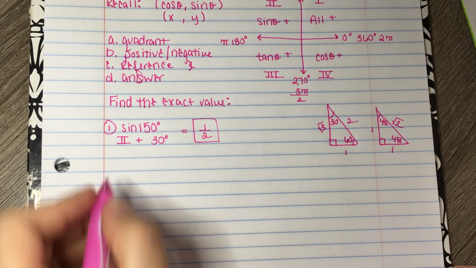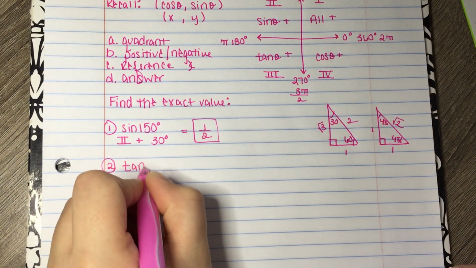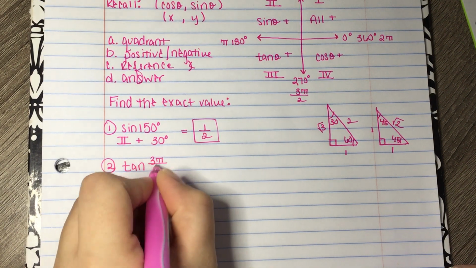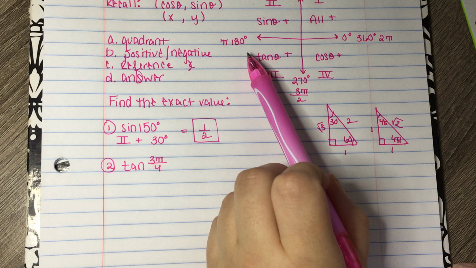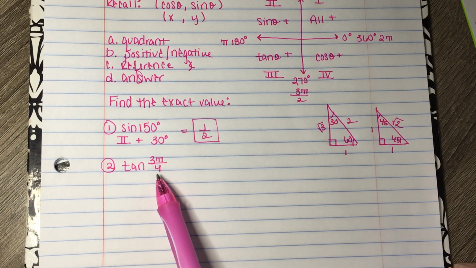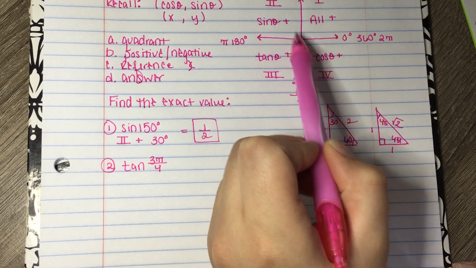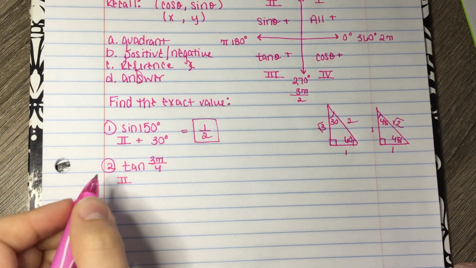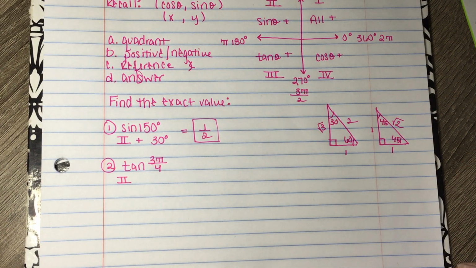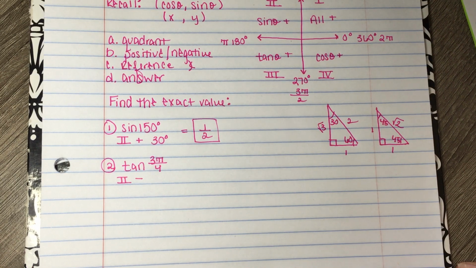All right, we're going to find the exact value of number 2, and we're going to do tangent of 3 pi over 4. The radian ones can be a little trickier. 3 pi over 4, that is like saying I'm 3/4 of 1 pi. So here is pi, so 3 pi over 4 would be somewhere right here in the middle of quadrant 2. If you're not positive of that, just go back and double check your unit circle. In quadrant 2, tangent would be negative because only sine is positive.